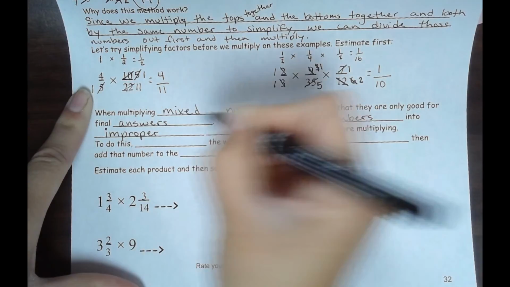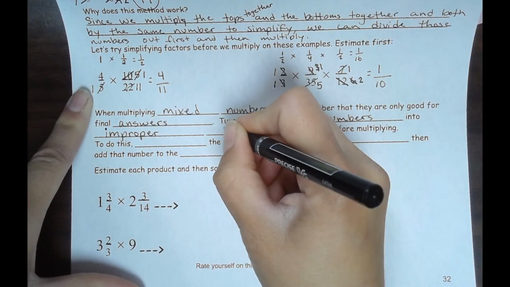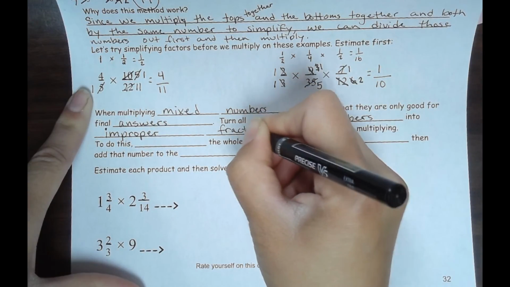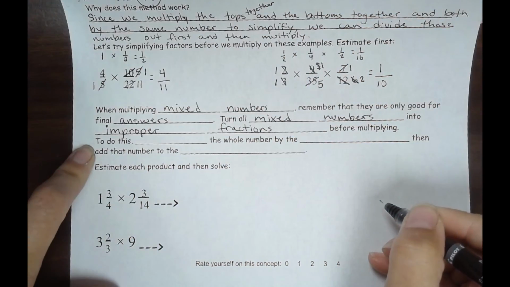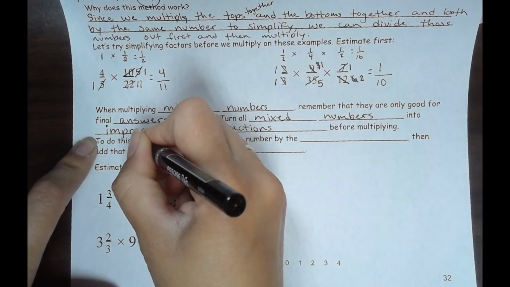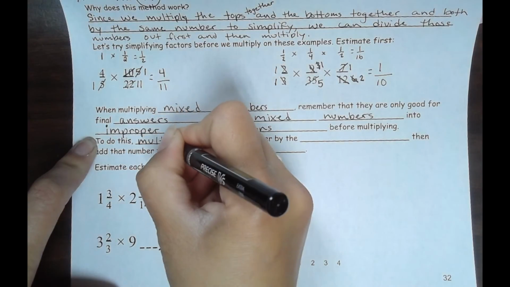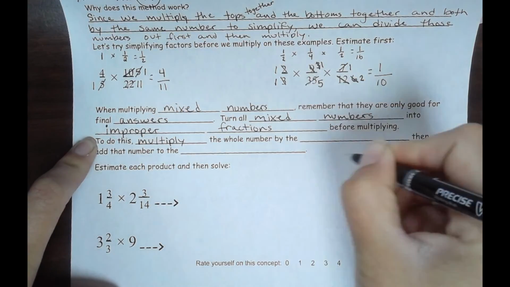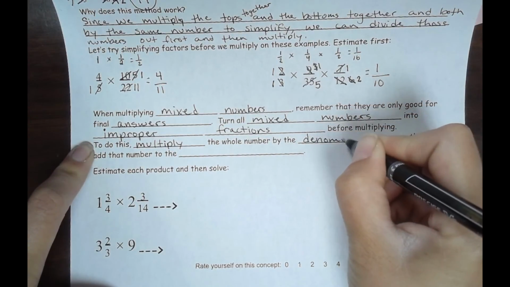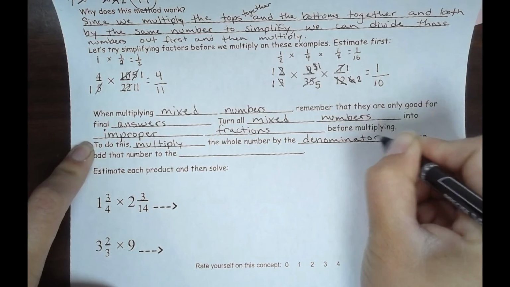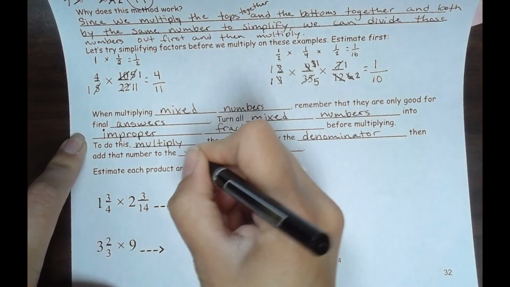And you saw how we did this yesterday in the modeling. Before multiplying. To do this, we multiply the whole number by the denominator, then add that number to the numerator.